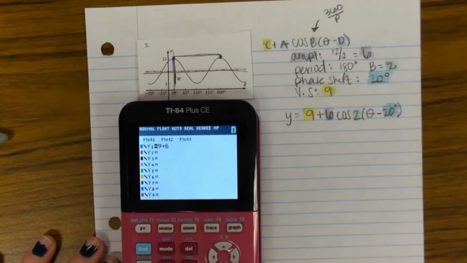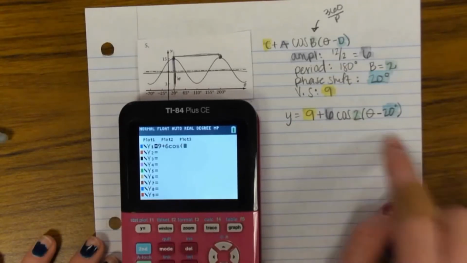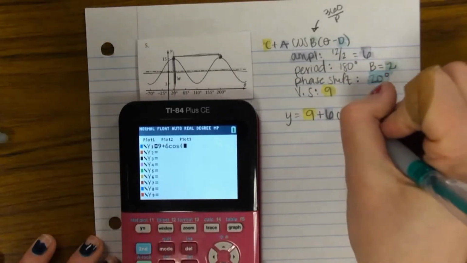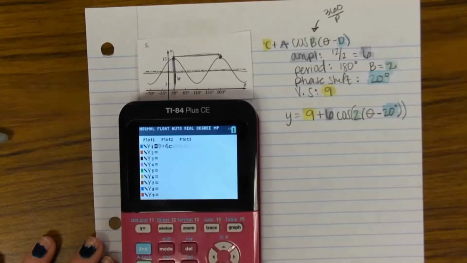9 plus 6 times cosine. Now here's when things get a little bit tricky. We're going to have 2 sets of parentheses. This is technically inside of here. So when you plug it into your calculator, plug it in like that: 2 times x minus 20.